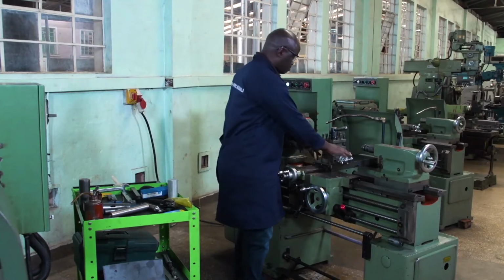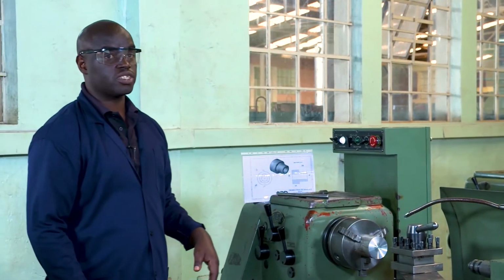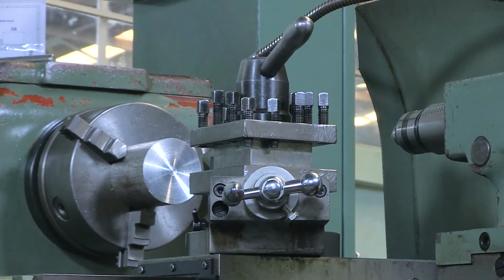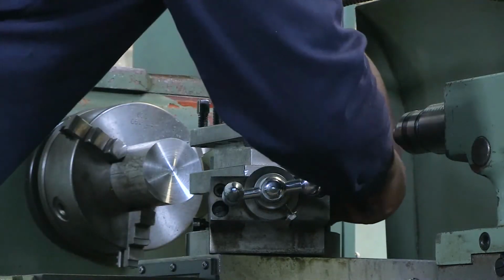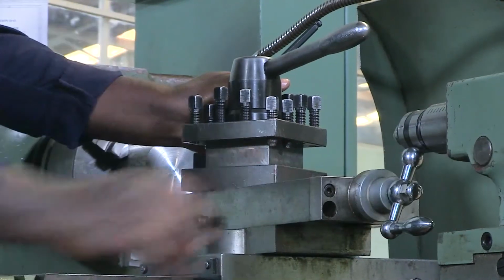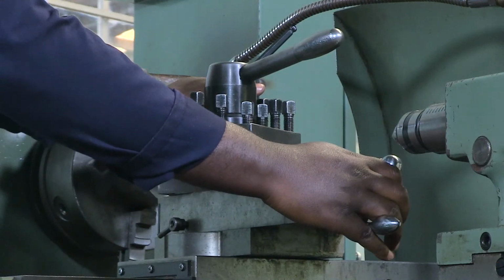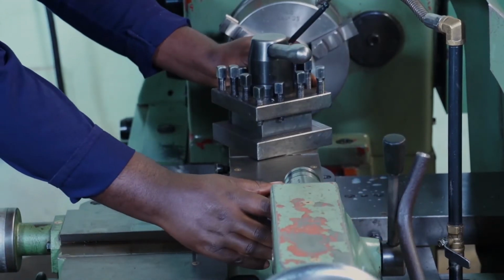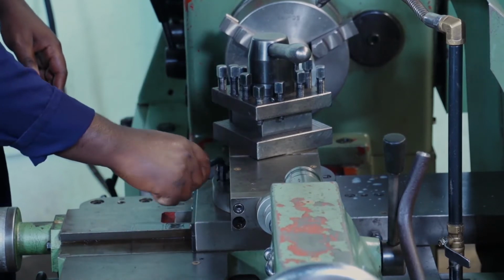There is this part. Remember, this is the compound rest, this one. It's used for rotating the tool at any angle on the tool post to perform the taper turning operation. If I unlock those screws, I am opening the compound rest and I can set it at an angle between 0 and 45 in this direction and 0 and 45 in this direction. I use those angles when I want to do taper turning.